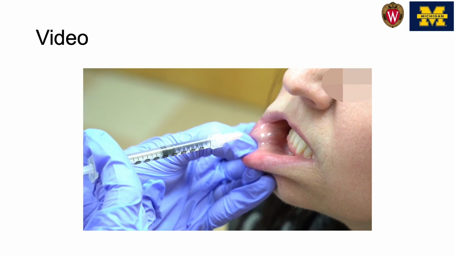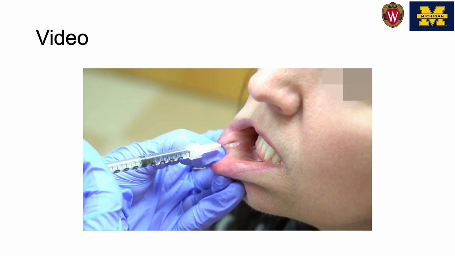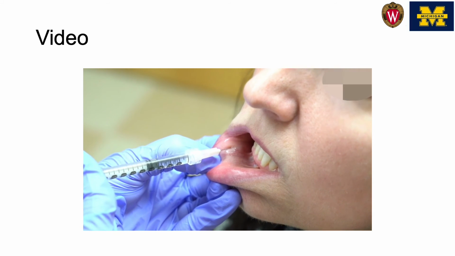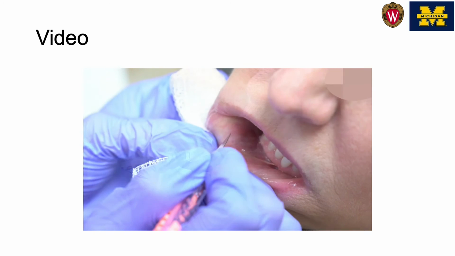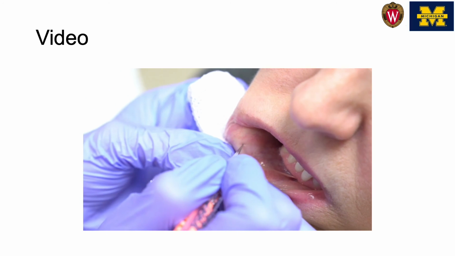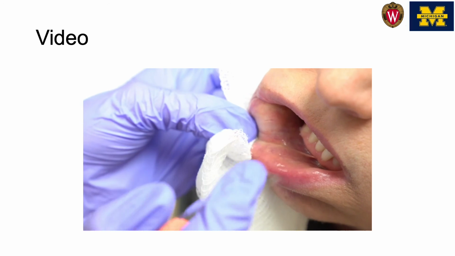All right, let's go ahead and get started. Here we're injecting 0.4 cc's of lidocaine with 1 to 100,000 epinephrine, using a TB 30 gauge needle in a 1 milliliter syringe. I wait about 5 minutes, allowing hemostasis to occur, before actually beginning the incision.